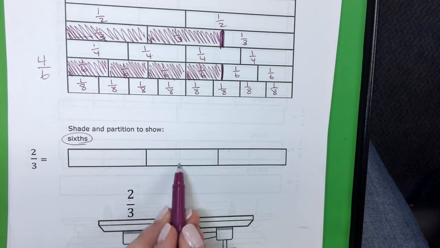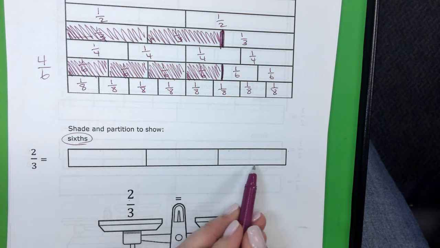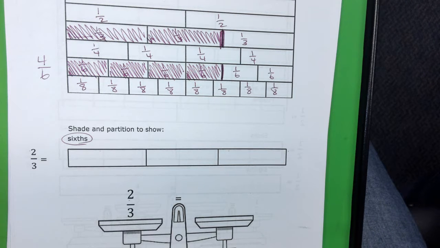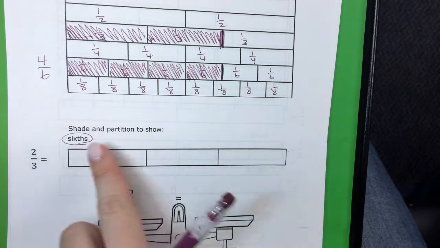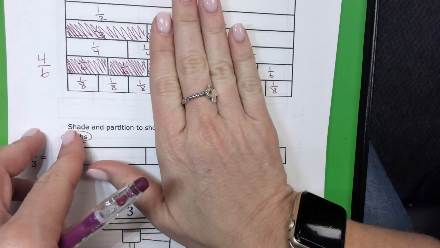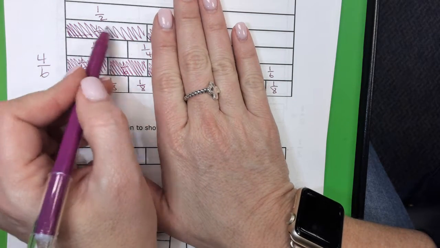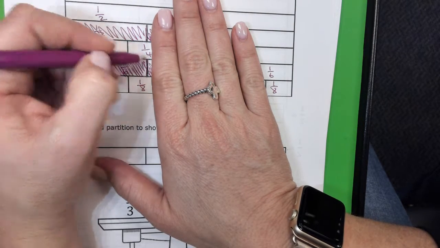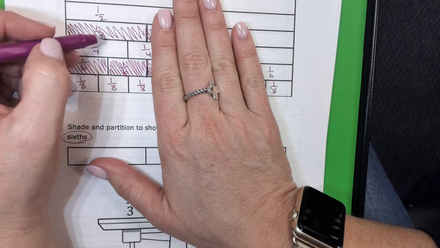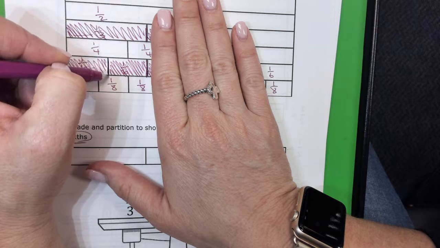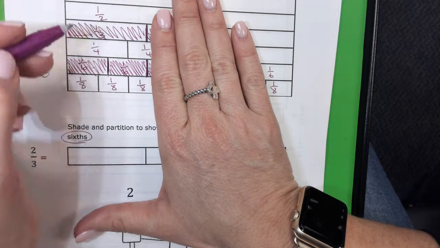So how do we partition these parts? These are in thirds. How are we going to partition it into sixths? What's your suggestion, Jilly? Cut them down more. We need to partition more, don't we? We have 3 equal parts, now we need 6 equal parts. Look at your sixths. I'm going to cover up the rest of my thirds. I'm just looking at my thirds here. Here's 1/3. How many sixths are in 1/3? 2. There is a line in 2 sixths and 1/3. So there's a line in the middle of the third, which would give me 2 sixths.